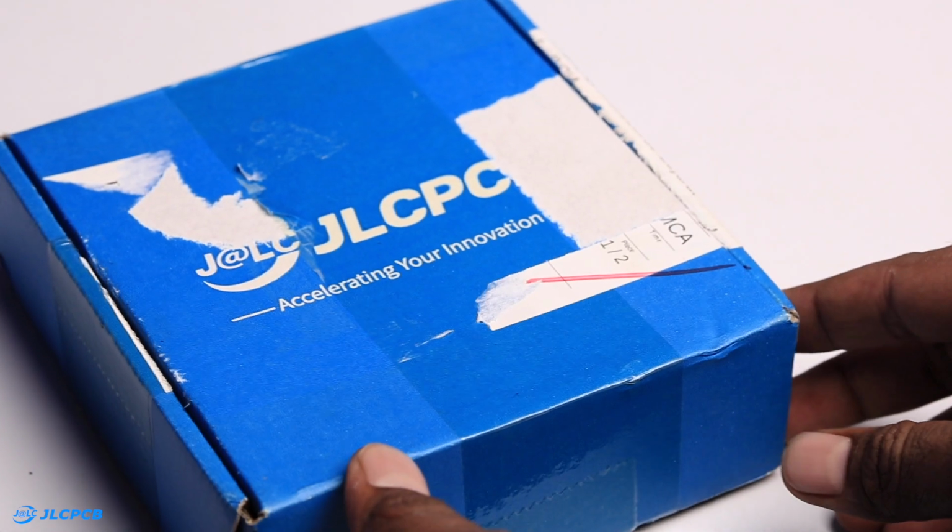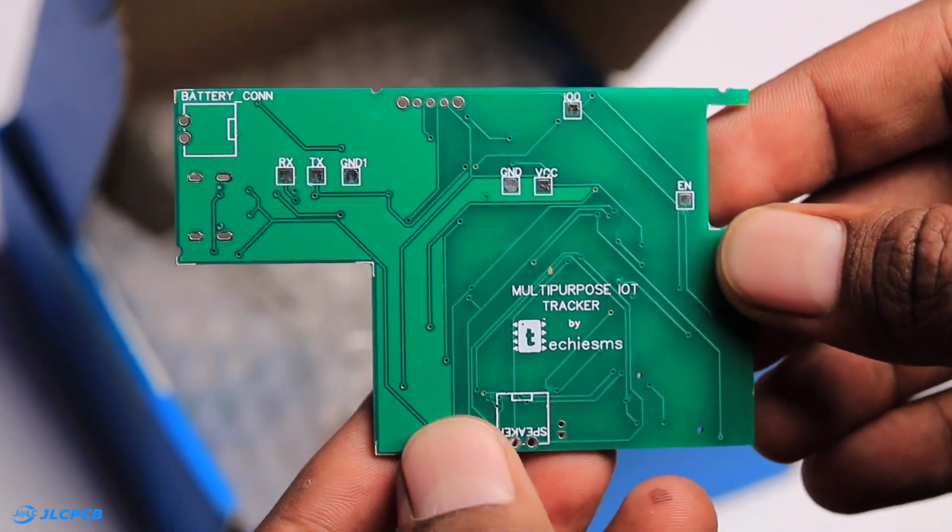So here are those PCBs delivered to us safely. Now let's move on to the complete soldering process.